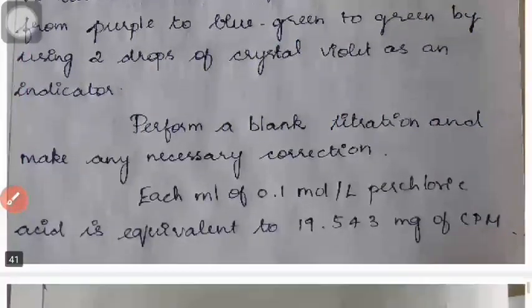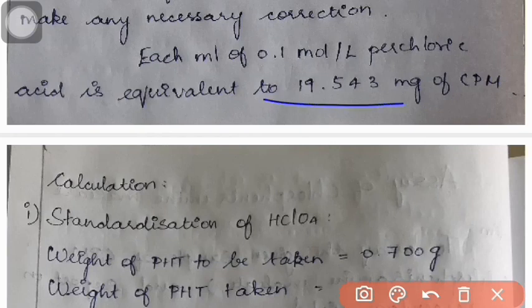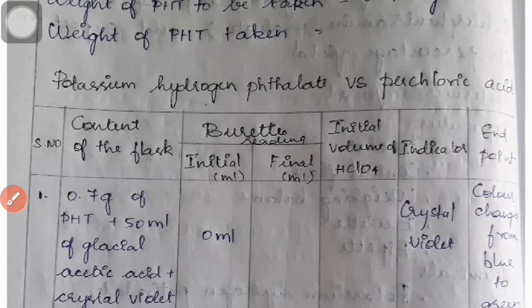So this is the procedure, and the equivalent factor is 19.543 milligrams of chlorpheniramine maleate is equivalent to 1 ml of 0.1 molar perchloric acid. So the calculation we have to make, and the tabular column is like this.